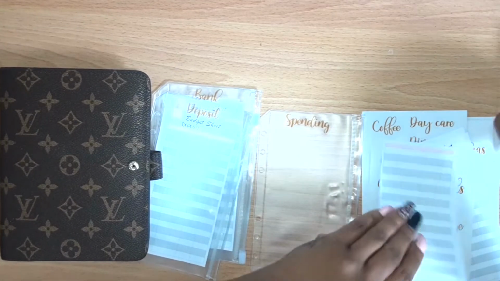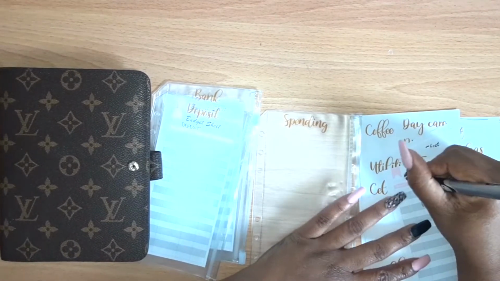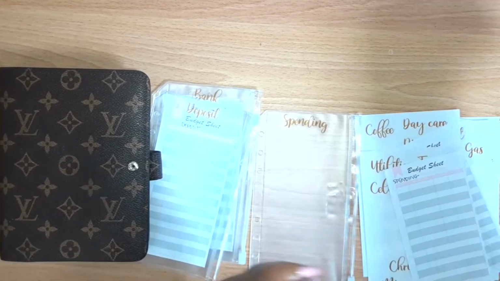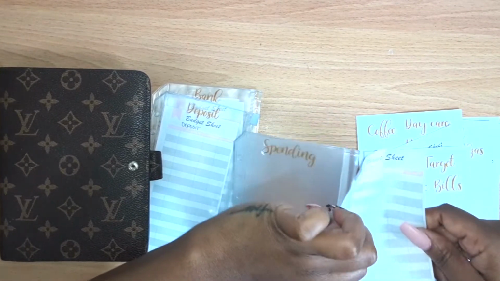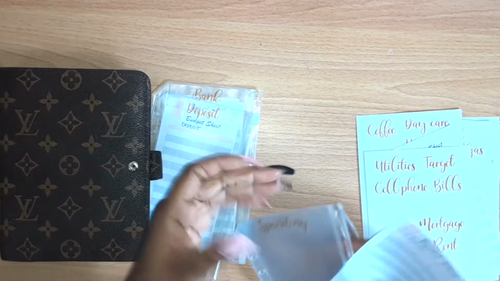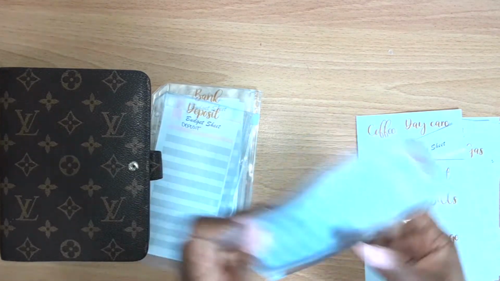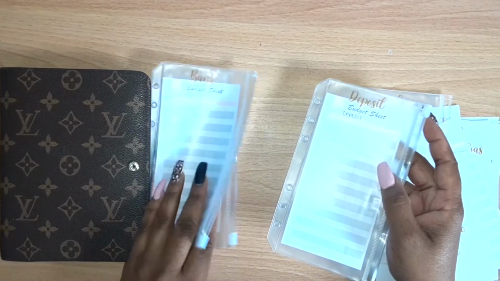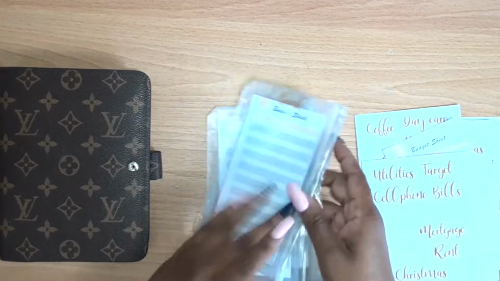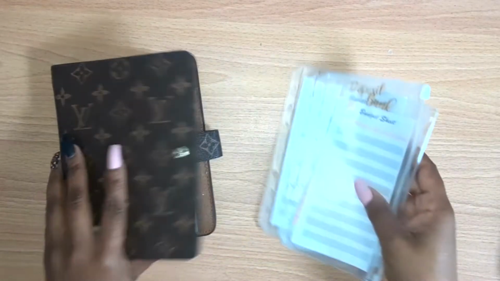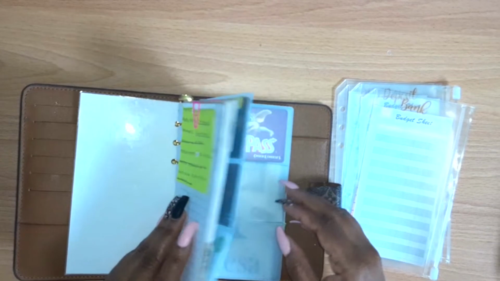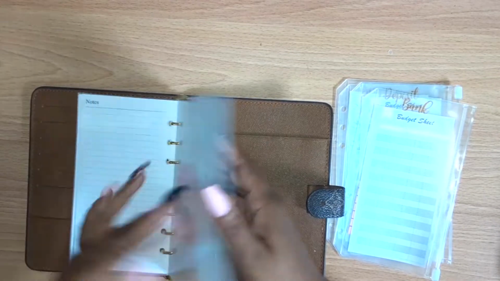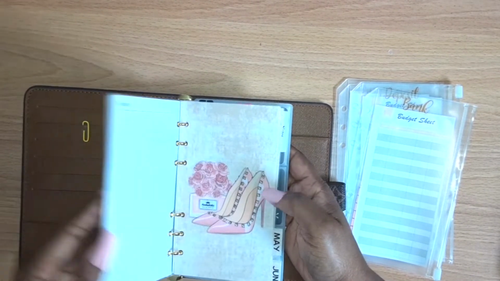All right, and this one's gonna say spending. Okay, and then I like to put those in alphabetical order, as you already know. So these are going in this folder in the back. I have to take some of this out.